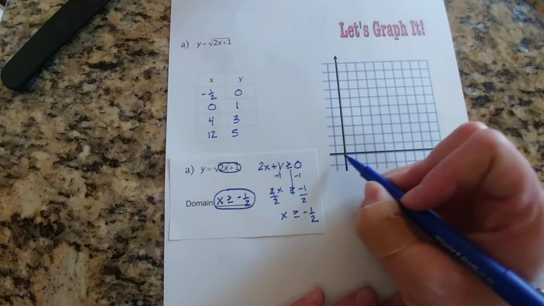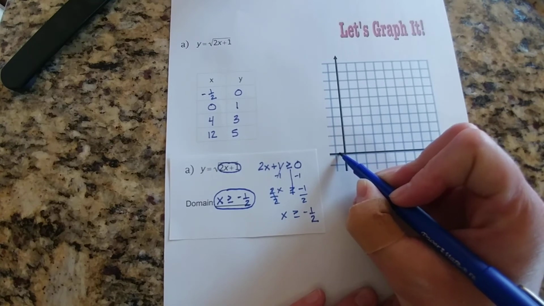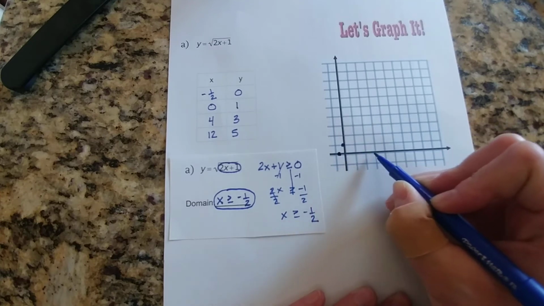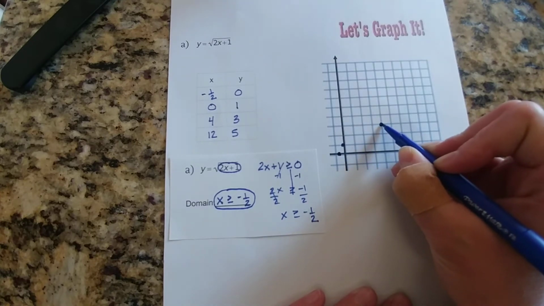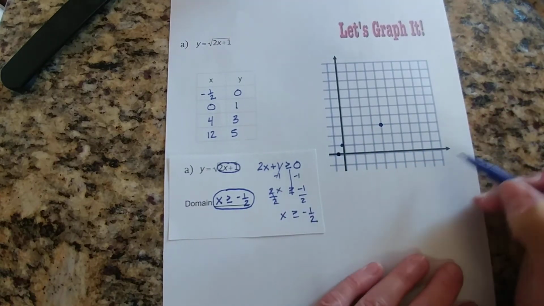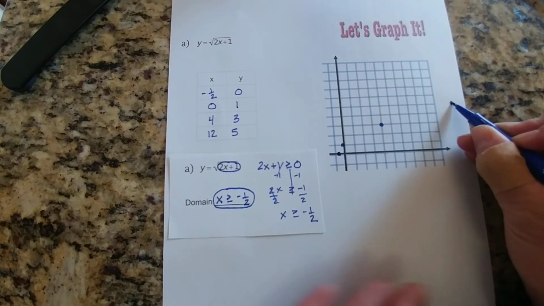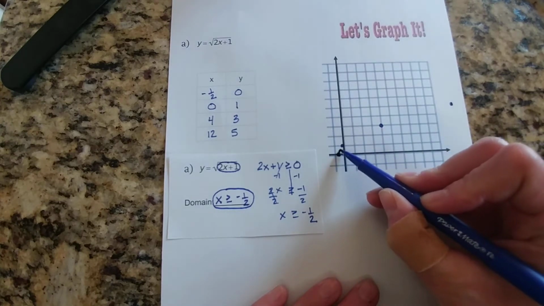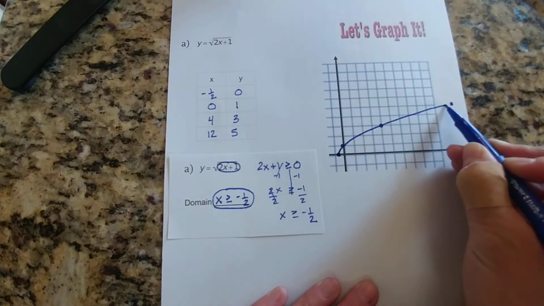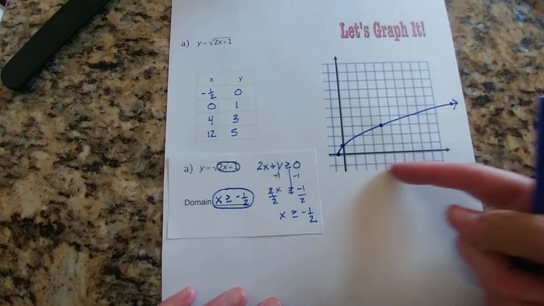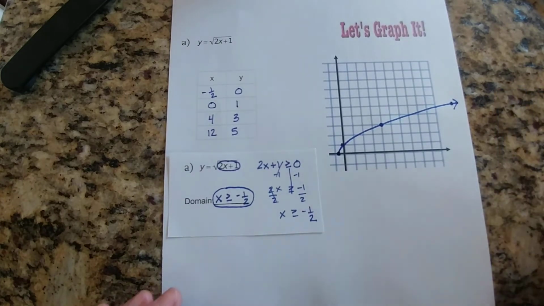My first ordered pair here, -1/2, 0. Then I have 0, 1. 4, 3. Now this last one's going to be off the graph, so I'll just go over to 12, about where that would be. And then if I were to connect the points, I'm going to get the same shape as the parent function, but it's just shifted a little bit over here to the left. Okay, so this is what that would look like.